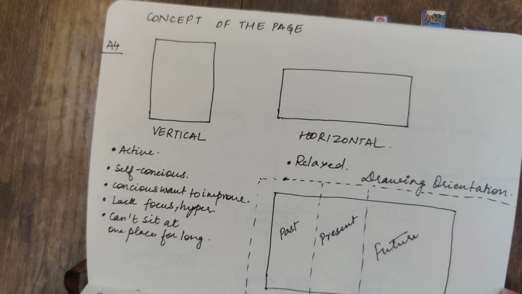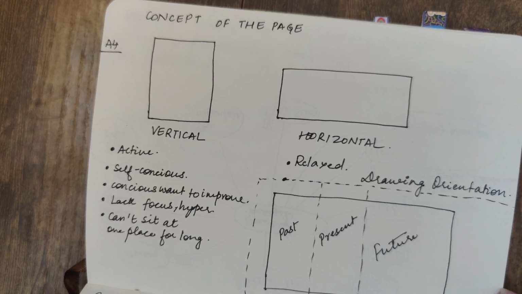He or she is self-conscious. They want to improve. They're quite agile. They can't sit at one place and lack hyper focus, but the agility is high.